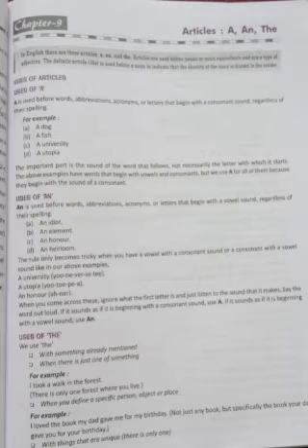So the rule only becomes tricky when you have a vowel with a consonant sound or a consonant with a vowel sound, like in the above examples, a university, a utopia, and an honor.